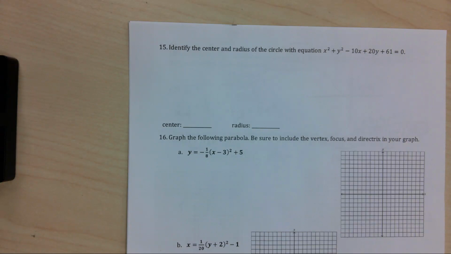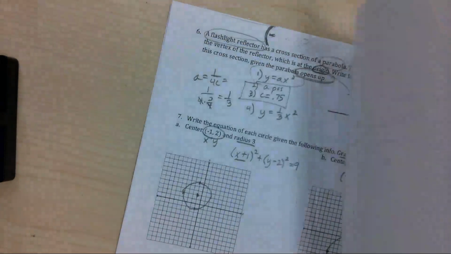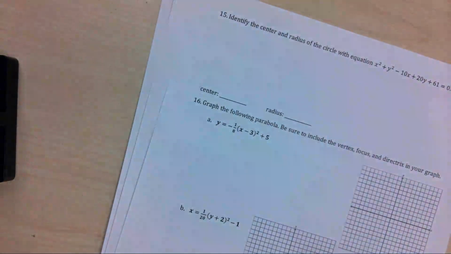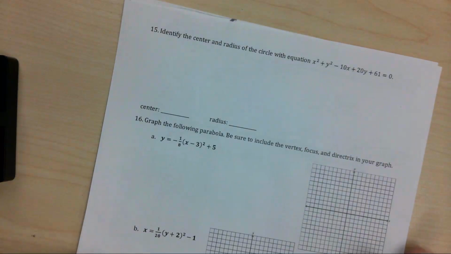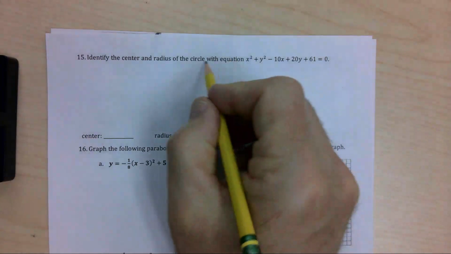Alright, so the grand finale of the Unit 9 test, I think. Alright, so here we go. Identify the center and radius of the circle.